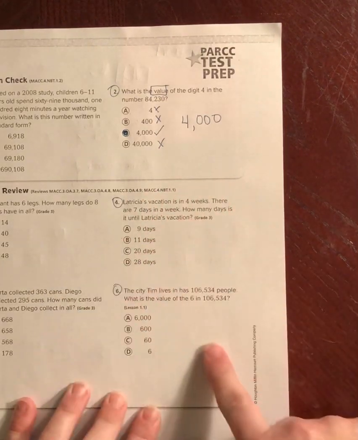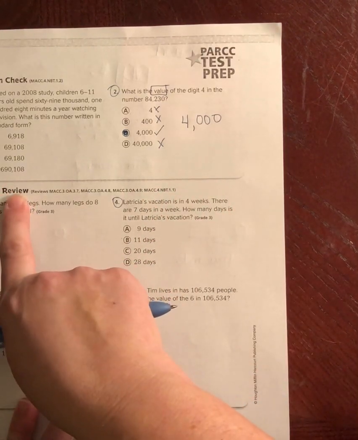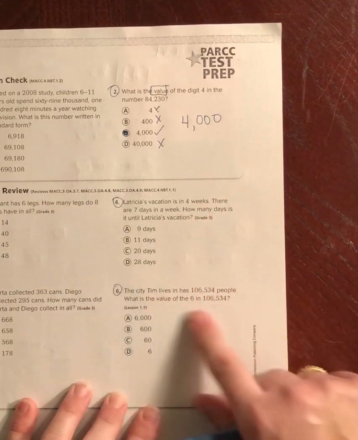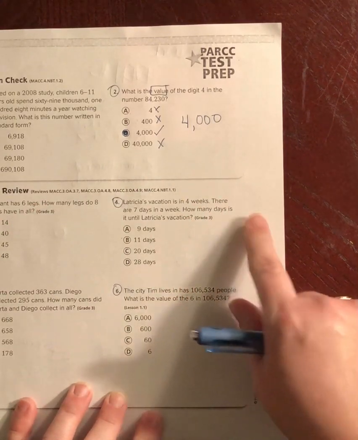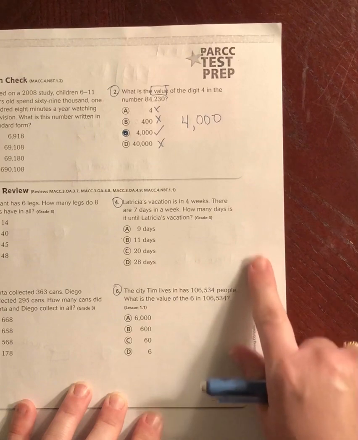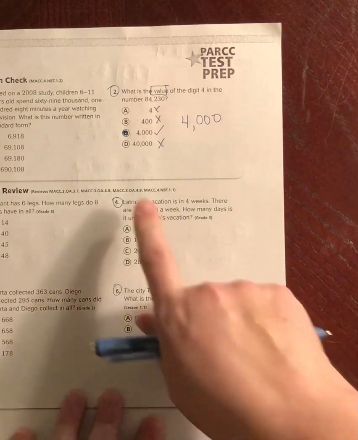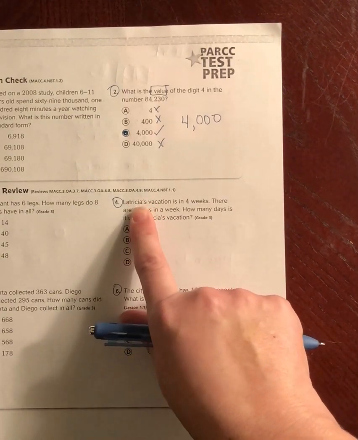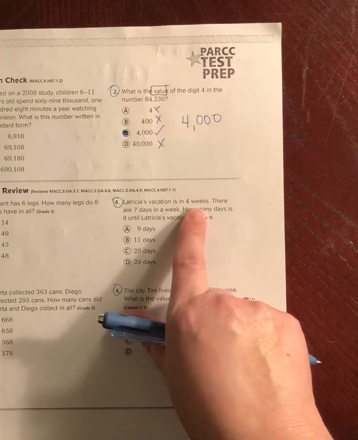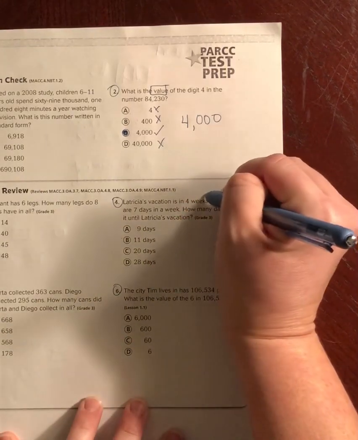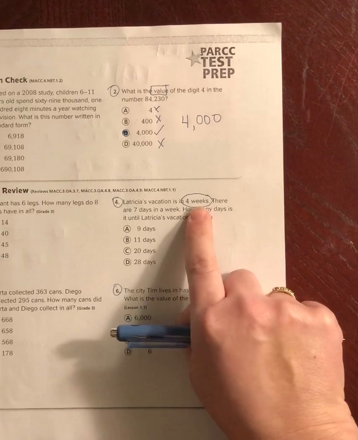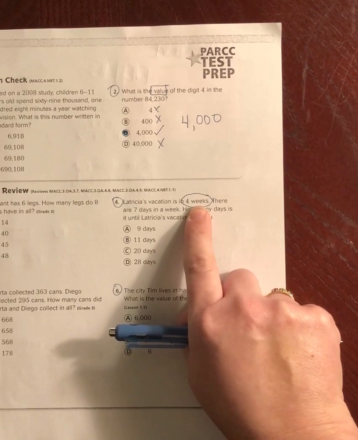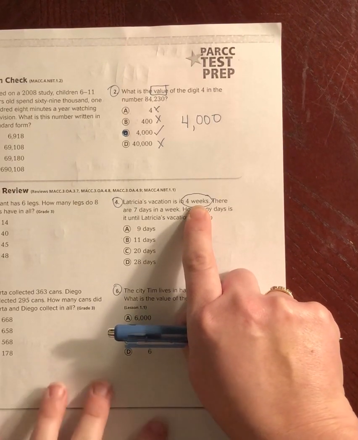Moving to the next two problems, we know this section for the spiral review will oftentimes be a preview of skills that we might be encountering in the future, or it might be something that we have been explicitly taught. Number 4 says Latricia's vacation is in 4 weeks. Anytime I see numbers, it shows me that this might be important, so I need to circle it just to indicate that that's something I want to keep my eye on.